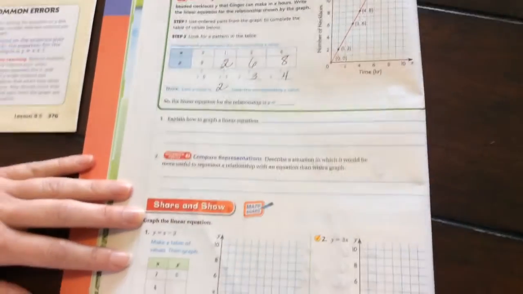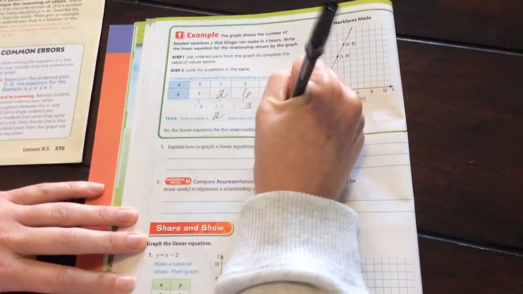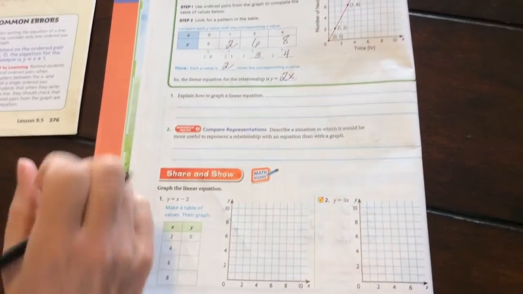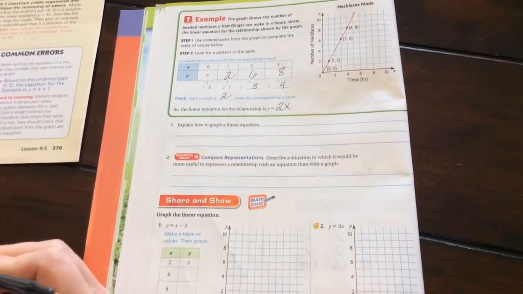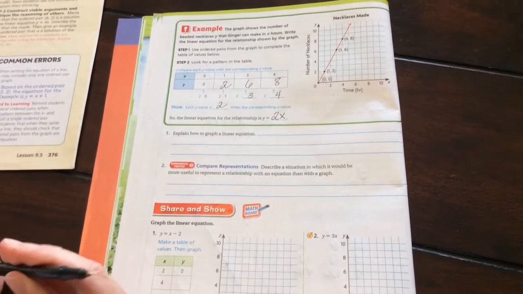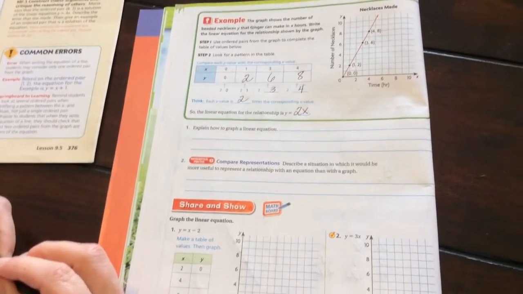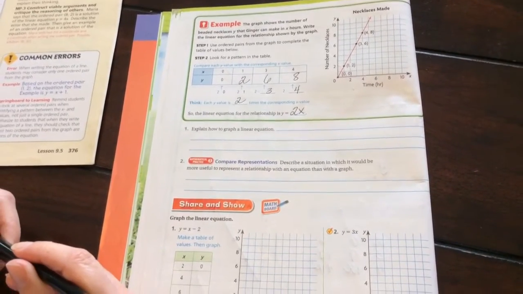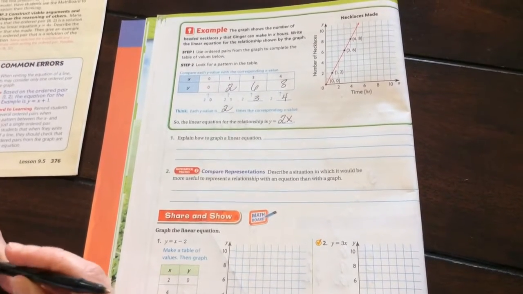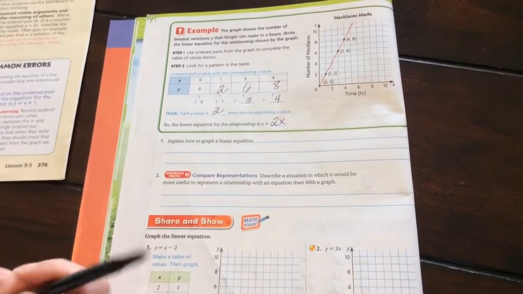So my linear equation for the relationship would be y equals 2 times x, or 2x. Okay, question 1. It says explain how to graph a linear equation. So to graph a linear equation, I need to substitute values of x into the equation to find the corresponding values of y. Then I need to write the x and y values as ordered pairs. Then I need to graph the ordered pairs on a coordinate plane and draw a line through the points.